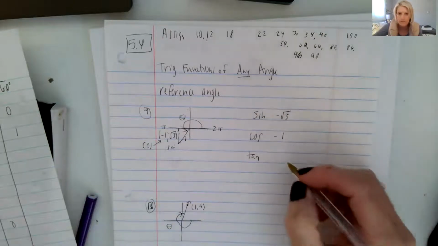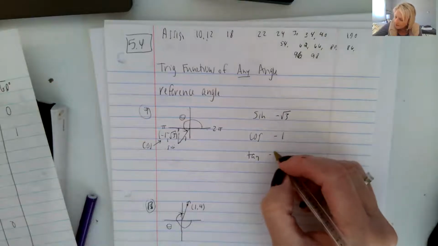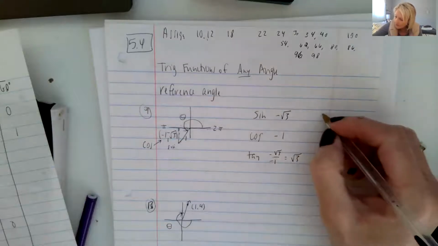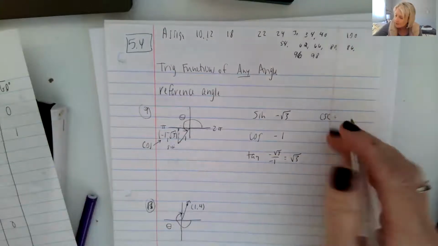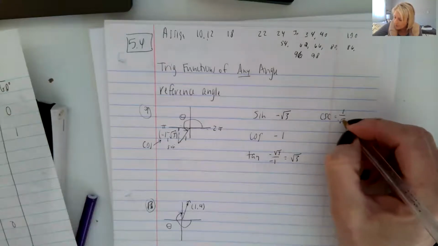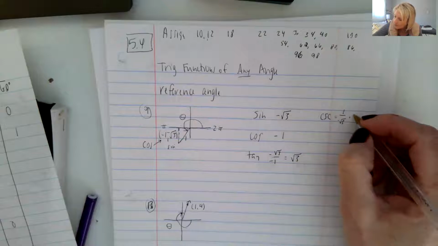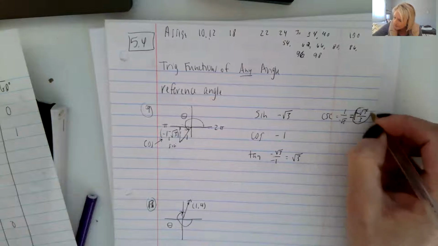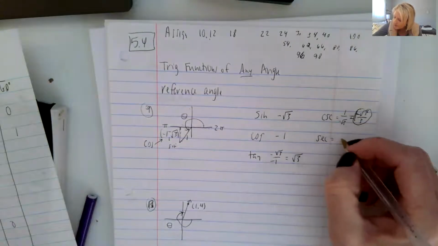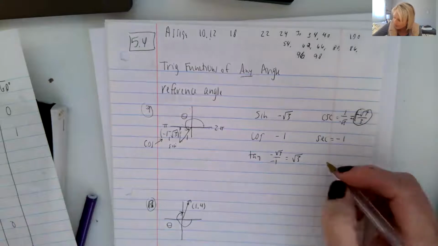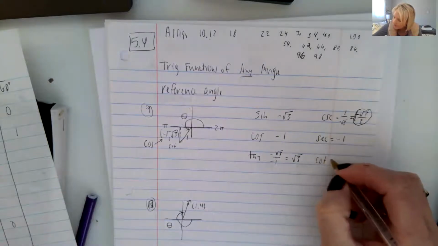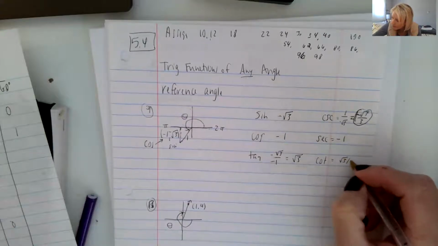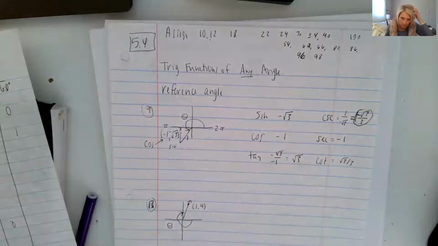Cosine is a -1. Tangent would then be a negative square root of 3 over a -1, which becomes a positive square root of 3. And the cosecant is going to be 1 over a negative square root of 3. But when we rationalize that, it will become a negative square root of 3 over 3. So that's negative. And then secant is going to be the reciprocal of a -1, which is just a -1. And the cotangent will be the reciprocal of a square root of 3, which will be the square root of 3 over 3. Okay.